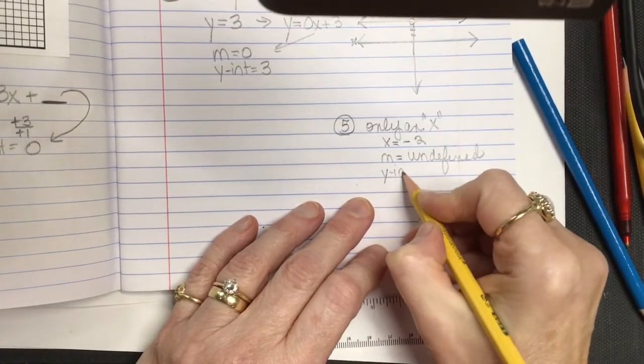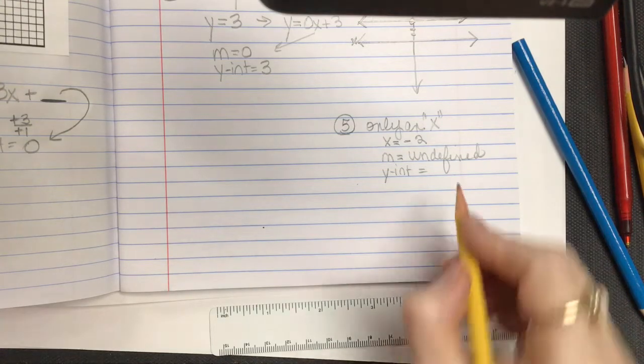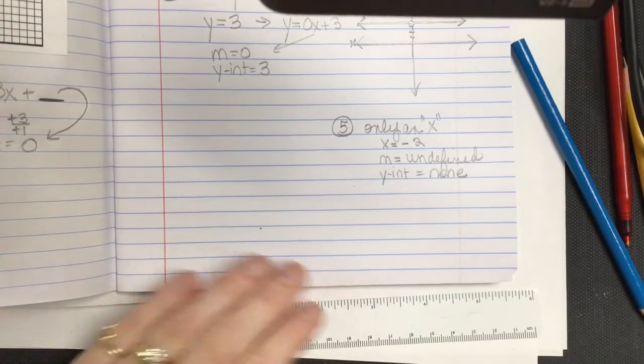And if he's running up and down, is he going to cross the y-axis? Okay, here's the y-axis, and here's a vertical line. Is he going to cross the y-axis? Only if he is the y-axis, right? But even then, he's every point on it. So he has no y-intercept. None. Doesn't happen. Not going to be there.